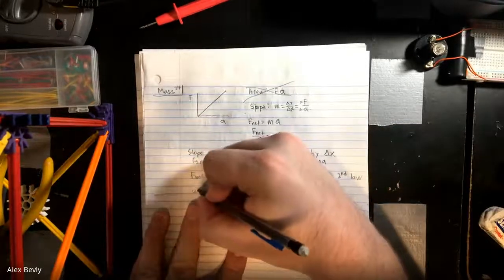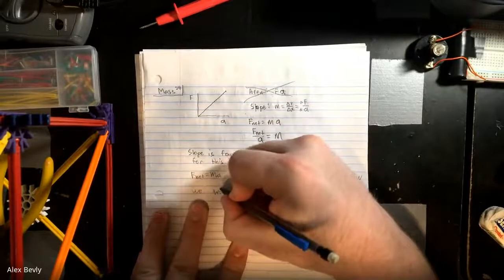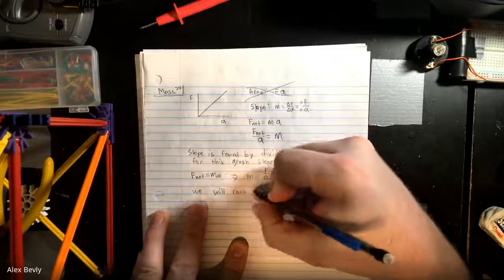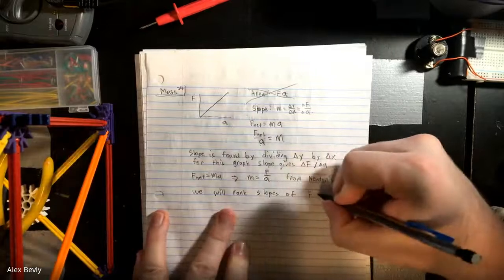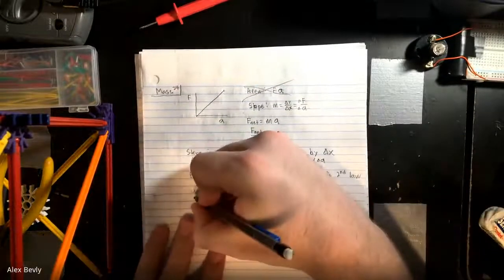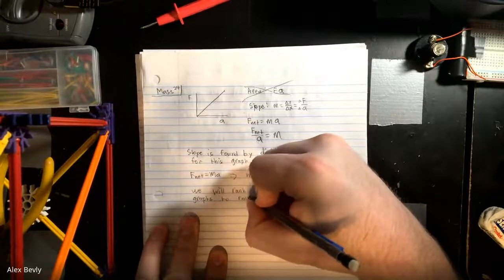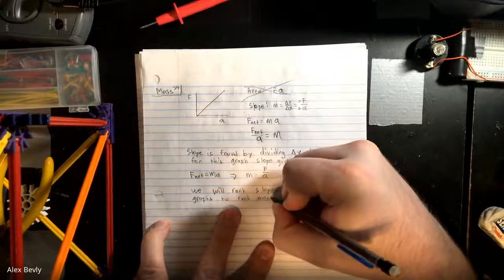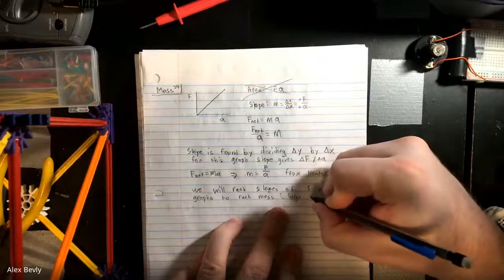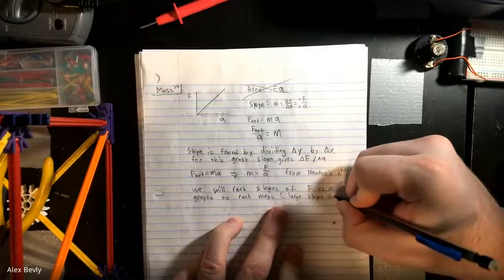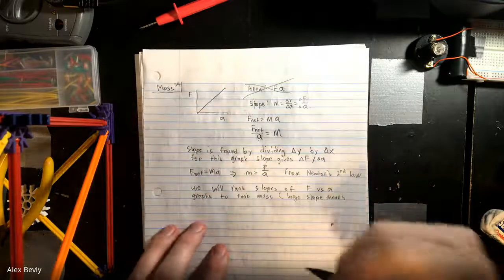And that means we will rank the slopes of the force versus acceleration graphs to rank the masses. Specifically, a large slope means a large mass.